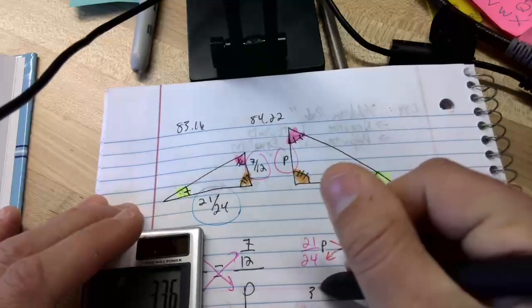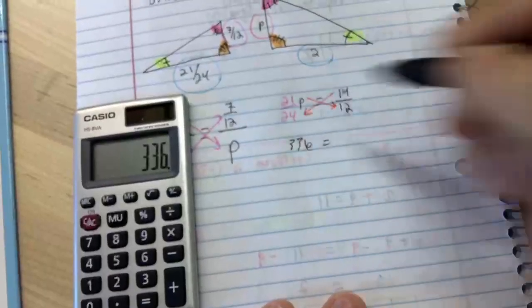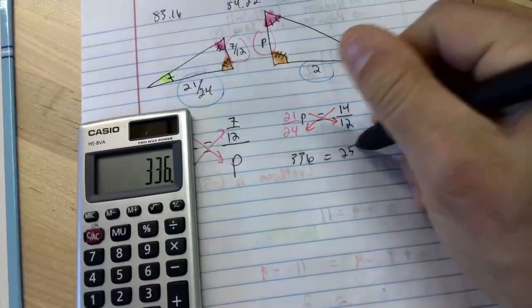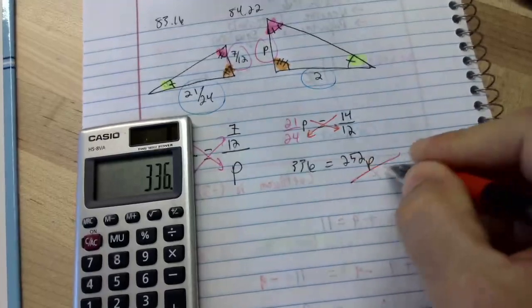So I get 336 equals, and I have 12 times 21, P. 240 plus 12, 252, P. Now it becomes a one-step equation. Since we're multiplying, we're going to divide.